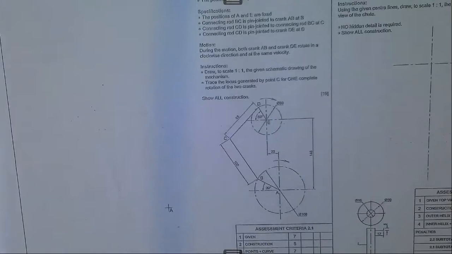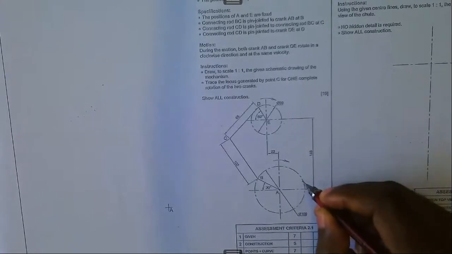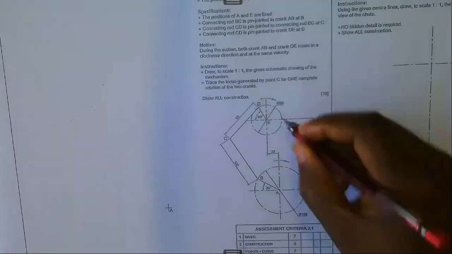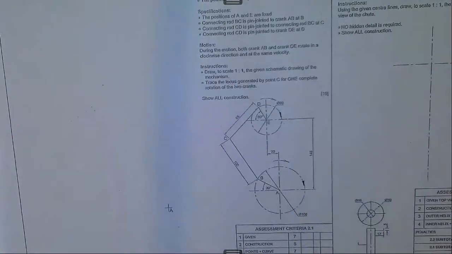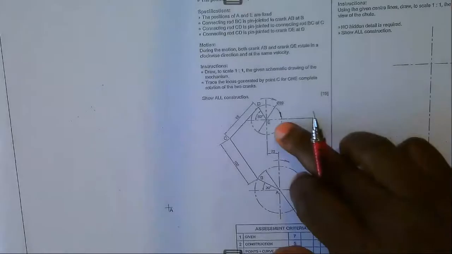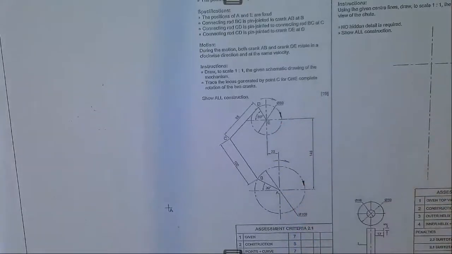During the motion, both crank AB and crank DE rotate in a clockwise direction and at the same speed. So you find that this would move in a clockwise direction like that. The speed of this one and the speed of that one are basically the same. Draw to scale 1:1 the given schematic drawing of the mechanism. Trace the locus generated by point C.